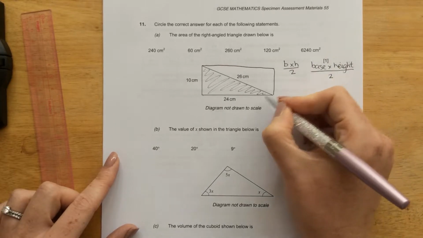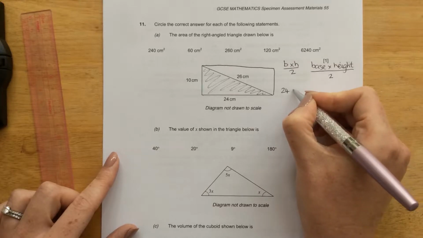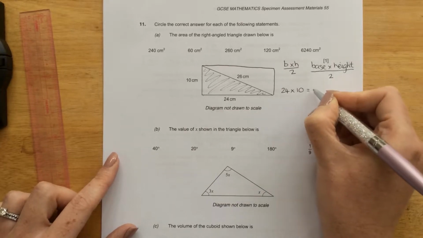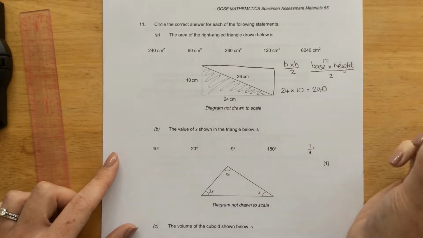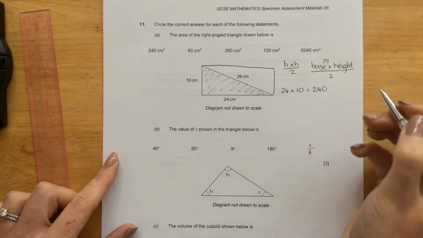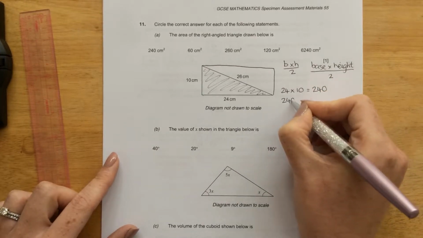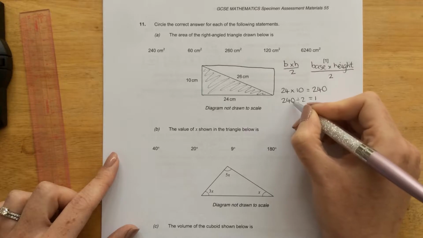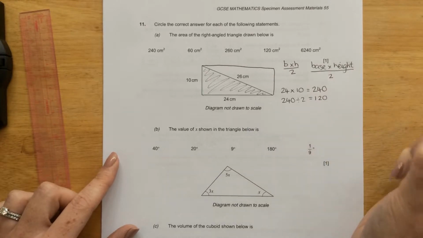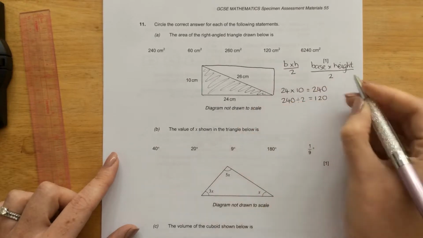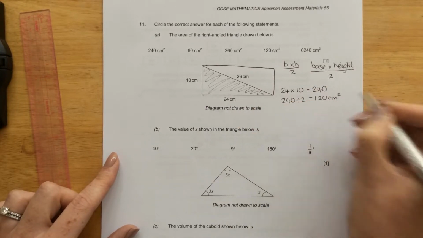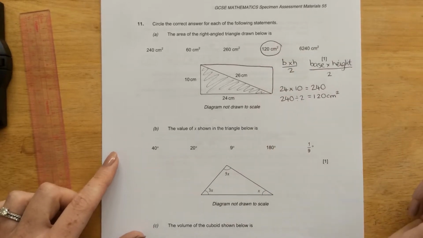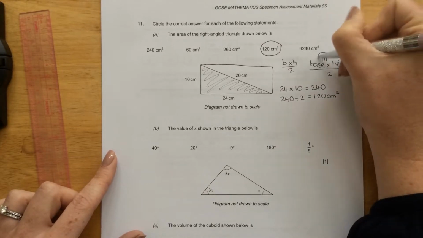So I'm going to fill in what I do know. So the base is 24. The height is 10. So 24 times 10 is 240. And then I have to divide it by 2, because remember it's half of a rectangle. So 240 divided by 2. Half the 200 gives me 100. Half the 40 is 20. So that there is 120. It's measured in centimetres, and area is always squared. So I've worked it out, and that is one of my options. So 120 centimetres squared for 1 mark.